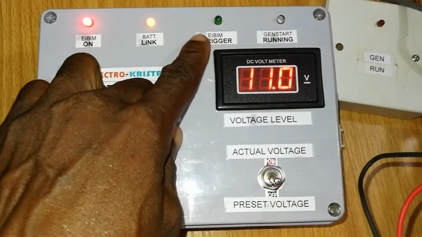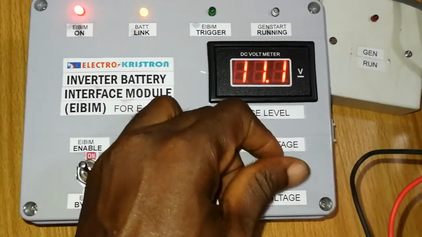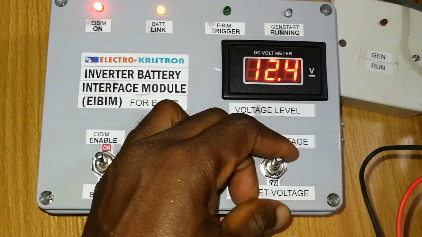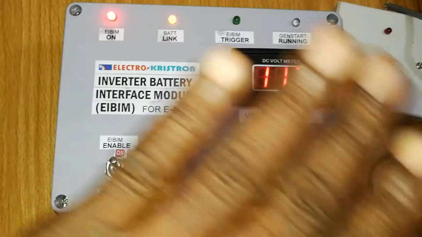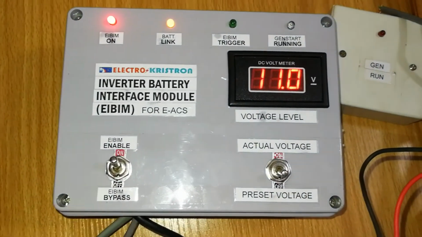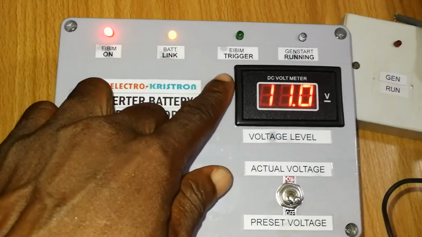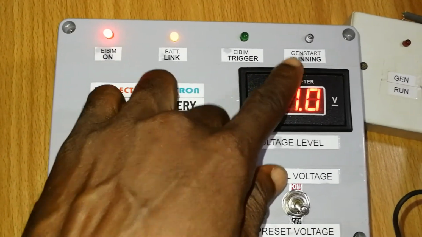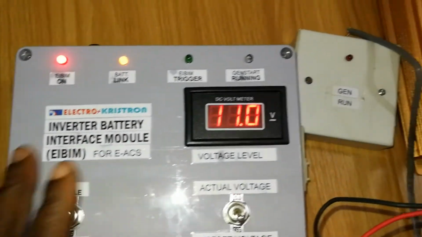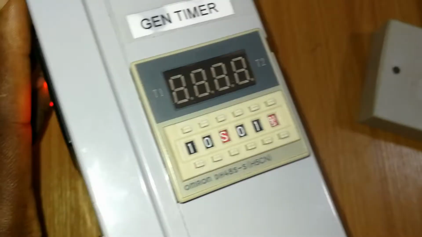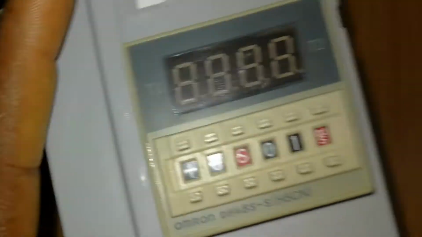Okay, because at that level, when the actual and the preset get to the same point, as in when they are at the same level, the IBIM will be triggered and then the gen will start running. Of course, I also need to mention that you need to have this timer set first.